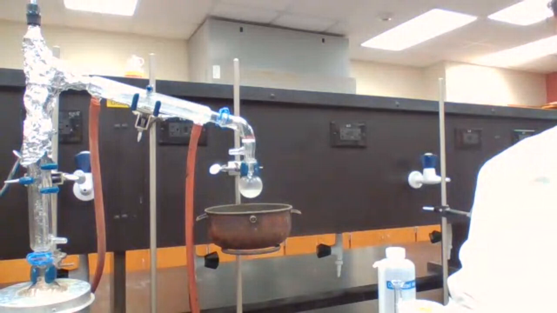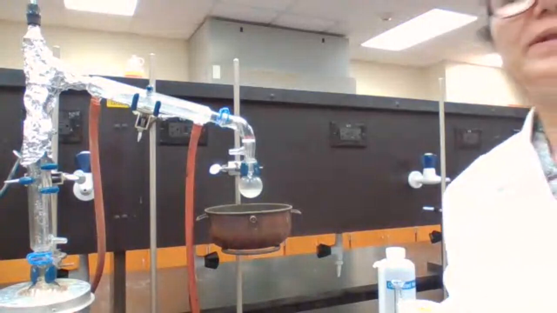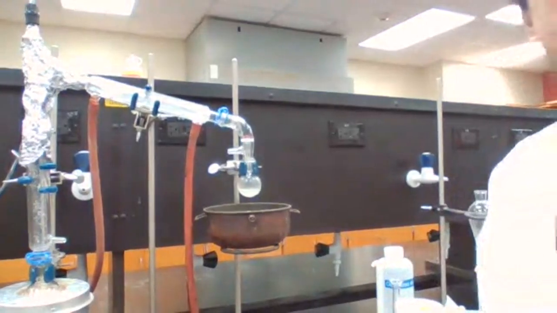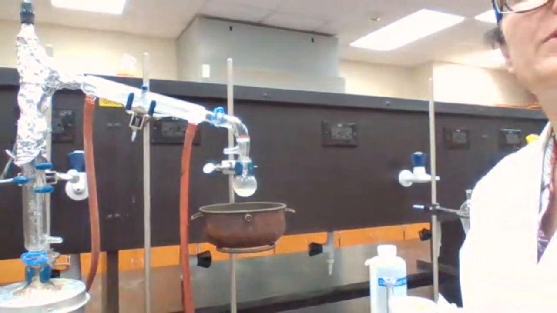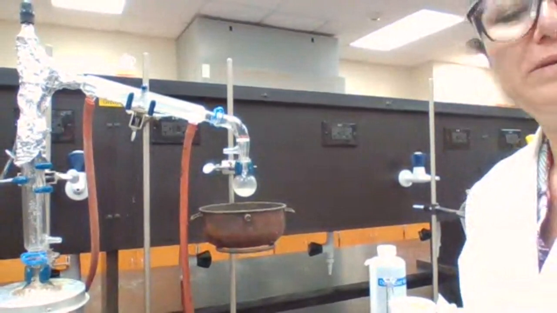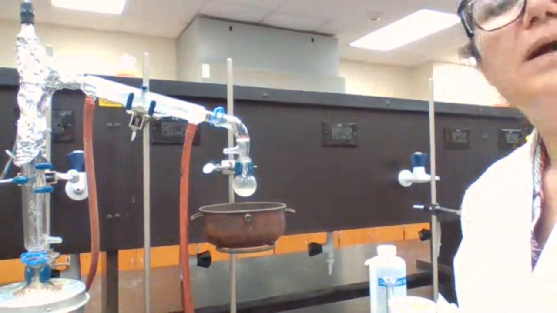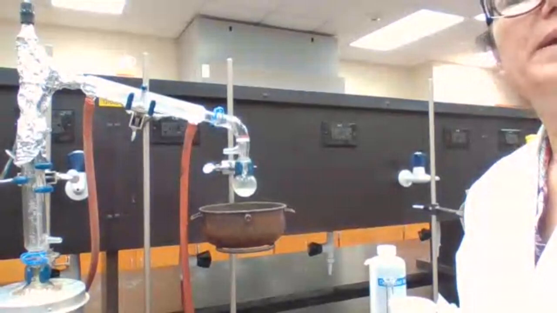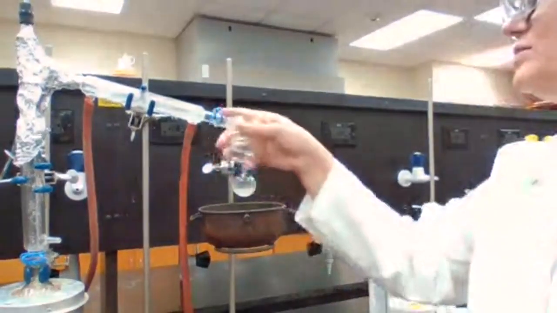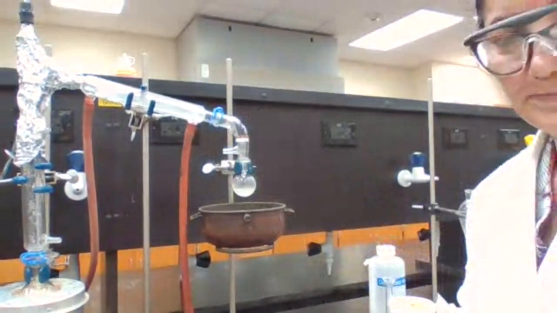How do we know? It's approximate anyway, but how do we know it is or is not? How can we measure? Should I pour it into a graduated cylinder? Okay, that's one way, but if I take it out, I might lose some of the product.